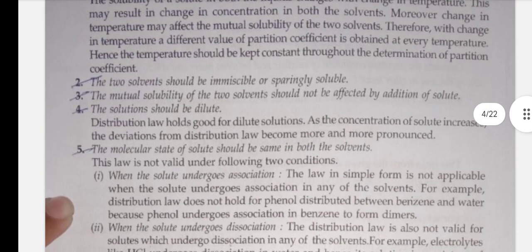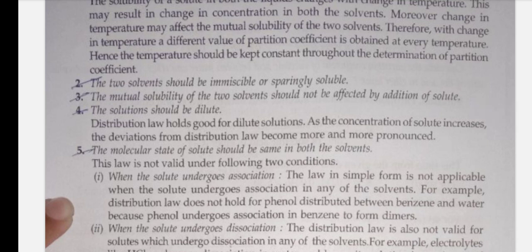The two solvents should be immiscible or sparingly soluble. The mutual solubility of the two solvents should not be affected by addition of solute. The solutions should be dilute. Distribution law holds good for dilute solutions. As the concentration of solute increases, the deviations from distribution law become more and more pronounced. The molecular state of solute should be same in both the solvents.